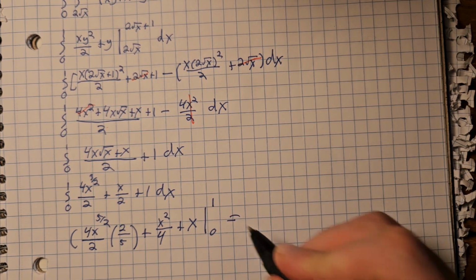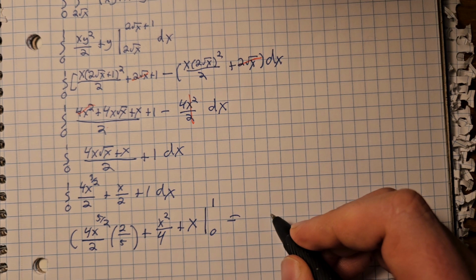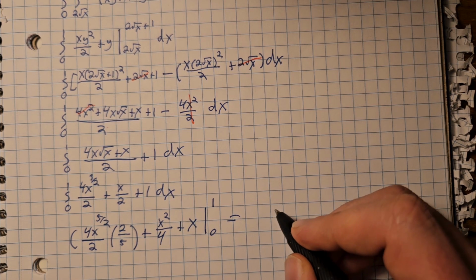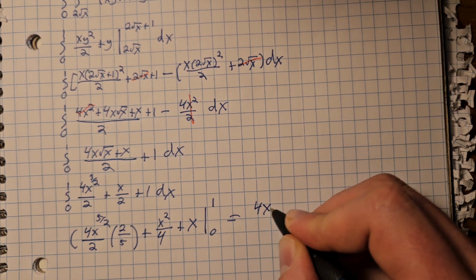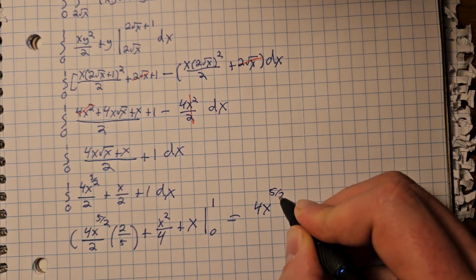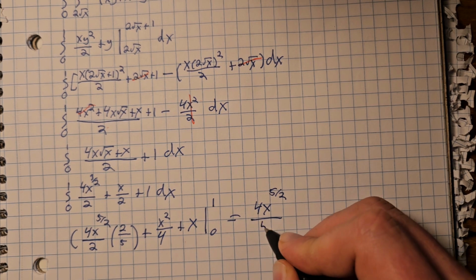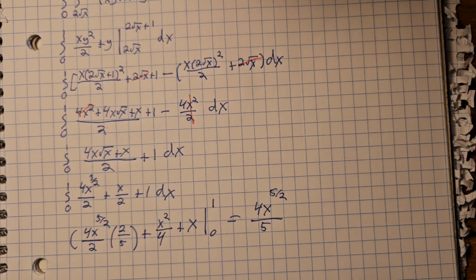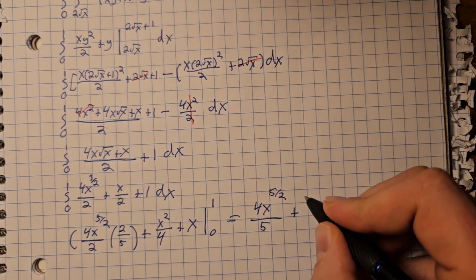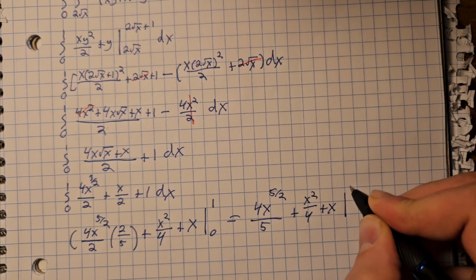So when you multiply this one out here, what that leaves you with is a 4x to the 5/2 over 5. Again, plus x squared over 4 plus x, from 0 to 1.